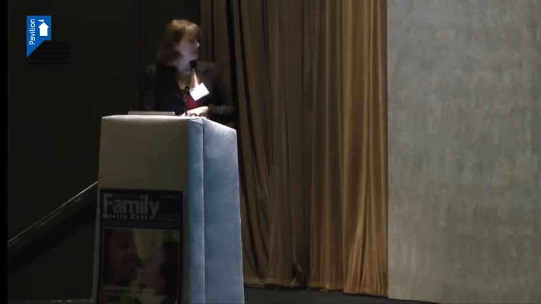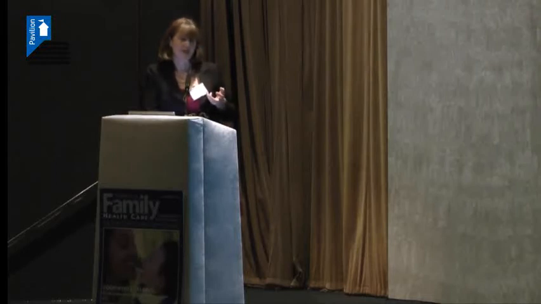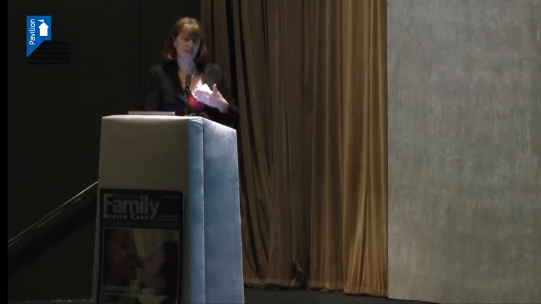With tinea pedis, again, if swimming is something that's done at school, the child should wear flip-flops in the changing room and not share towels, because dermatophyte infections and the tineas are basically anthropophilic infections that like man as a host, so they really only survive on man as a host.